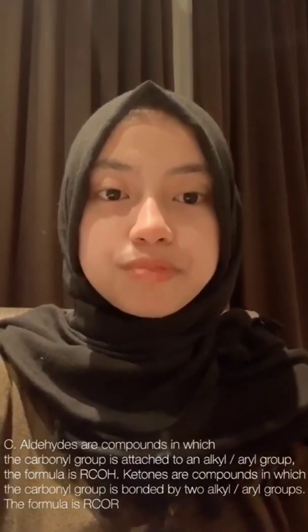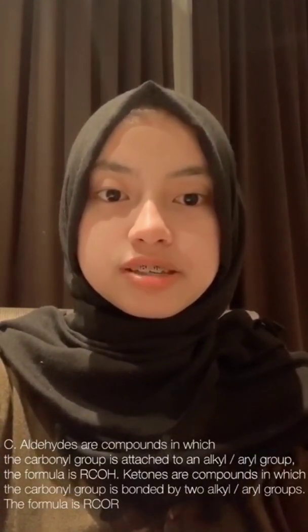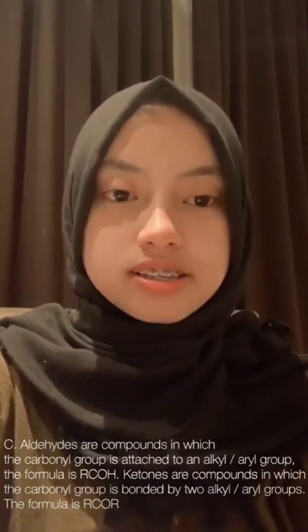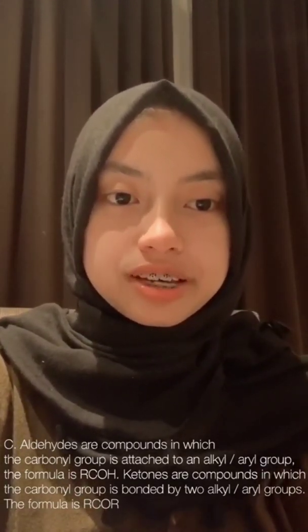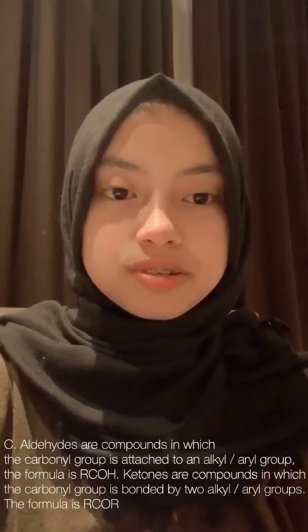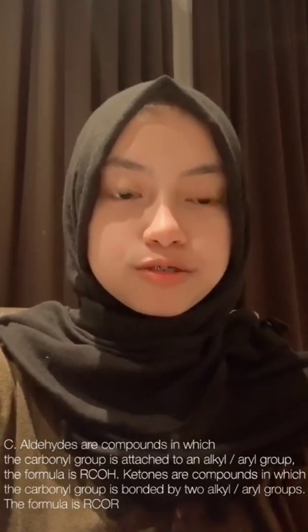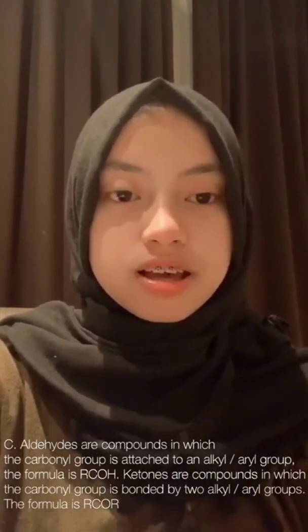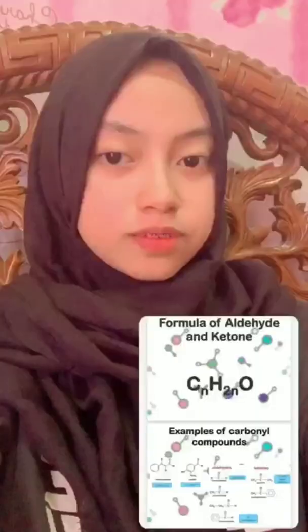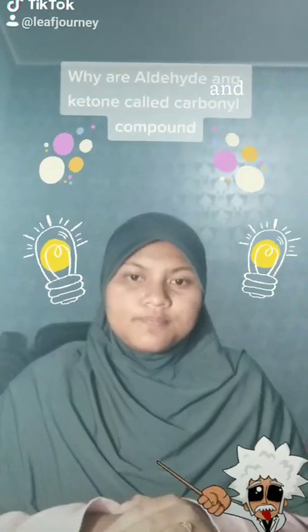Aldehydes are compounds in which the carbonyl group is attached to an alkyl or aryl group. The formula is RCOH. Ketones are compounds in which the carbonyl group is bonded by two alkyl or aryl groups. The formula is RCOR. And this is formula of aldehyde and ketone.